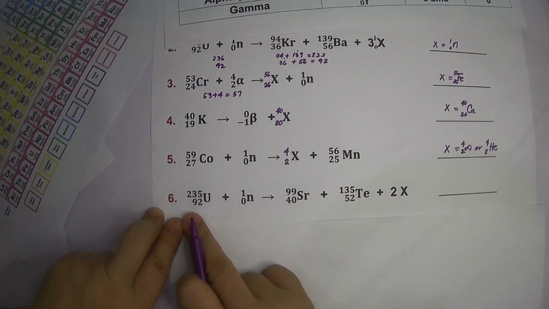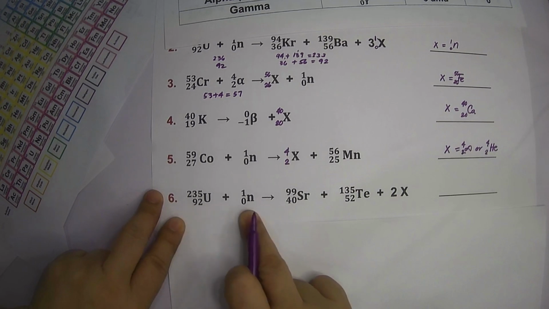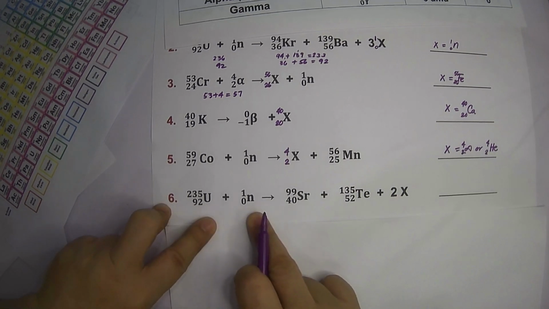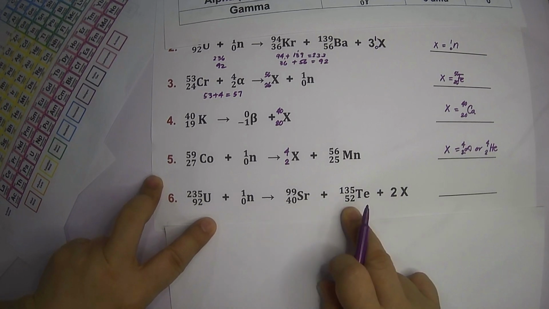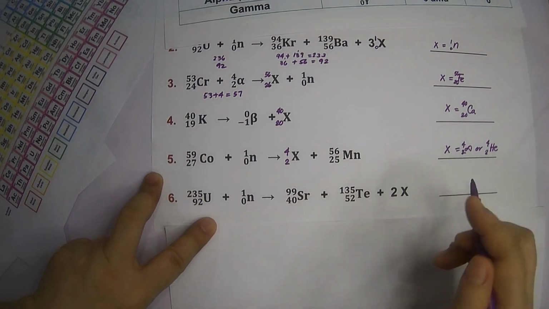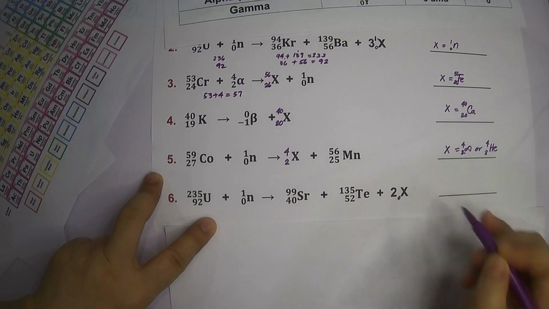Again, to balance the charges, we have 92 plus 0. So we have 92 here. On the product side, we have 40 plus 52, that is 92. Therefore, the charge of X is 0.